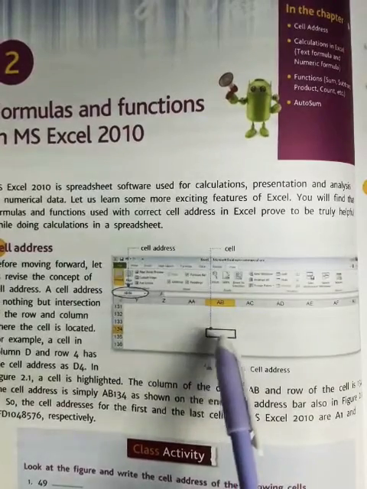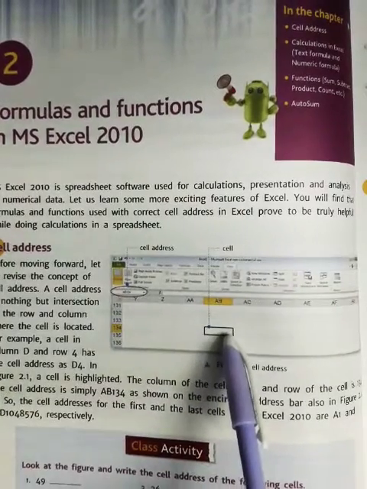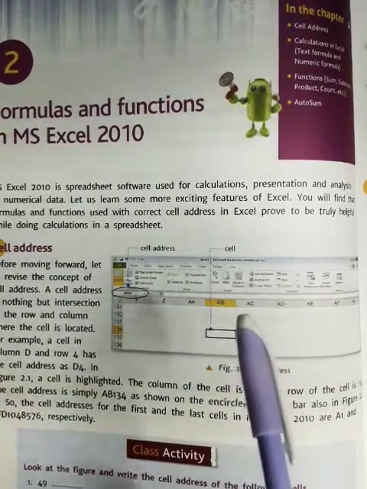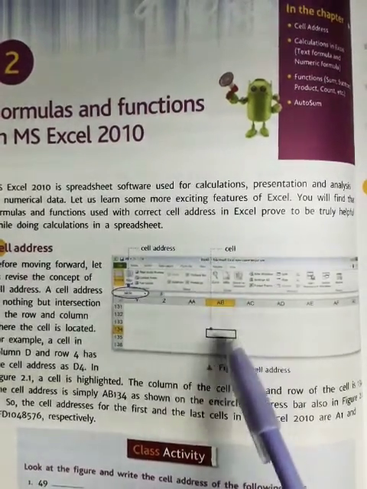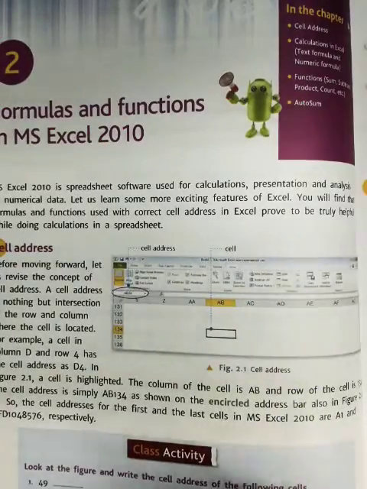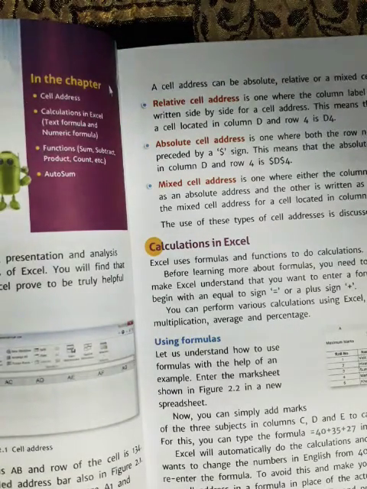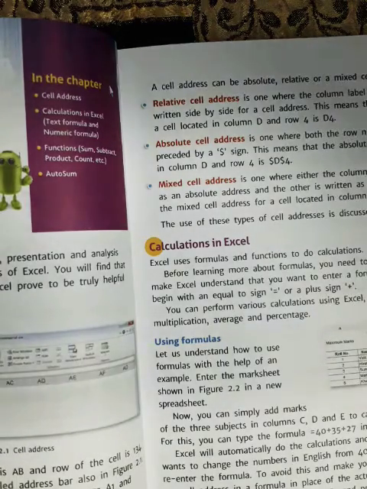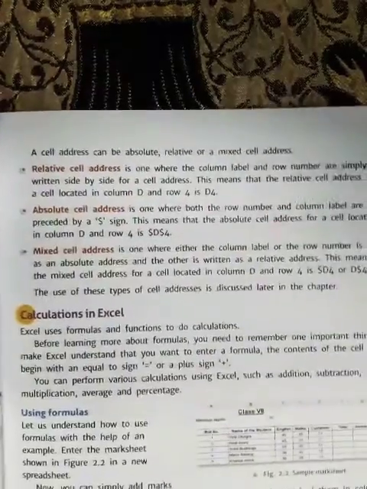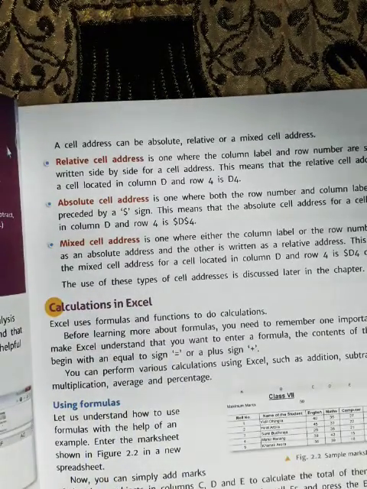So this cell, when the column and rows intersect each other, then it makes a cell here. The number of cells in a worksheet can be many. Students, as we understand here, the cell and range, and the cell address. We can understand the cell address as relative cell address, absolute cell address, and mixed cell address.